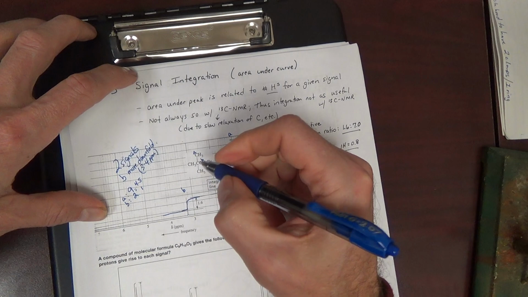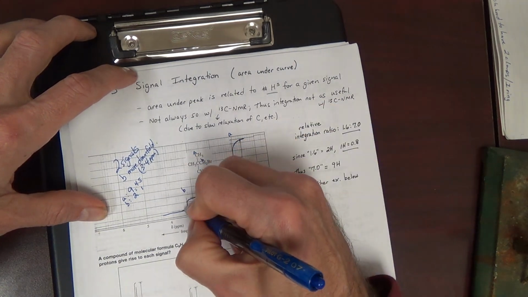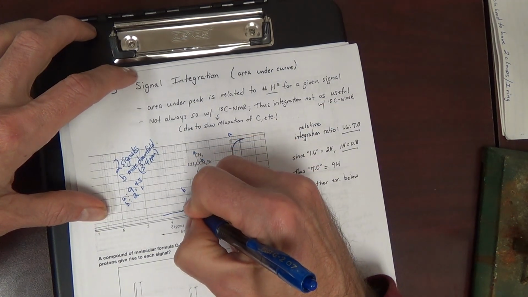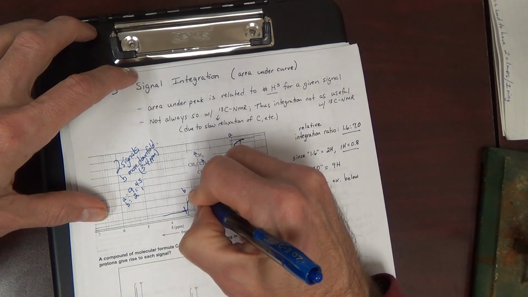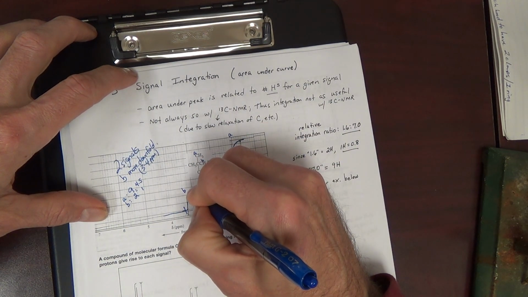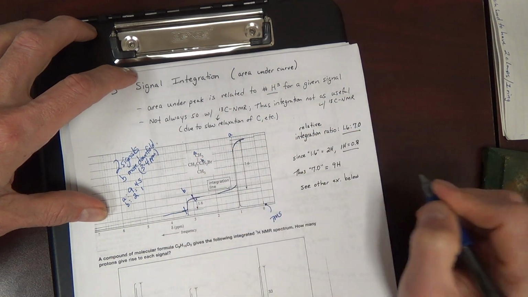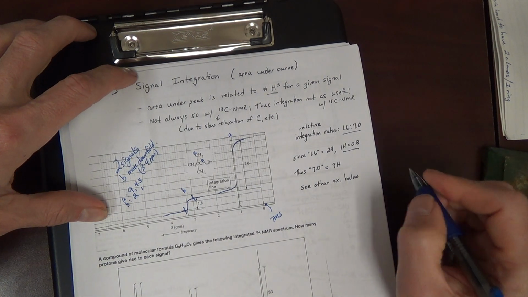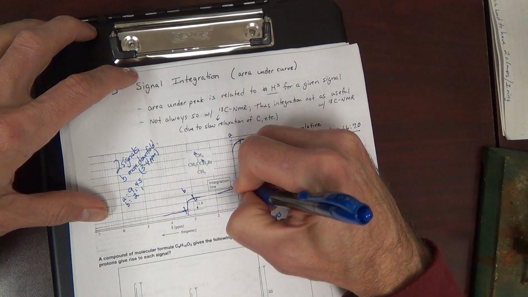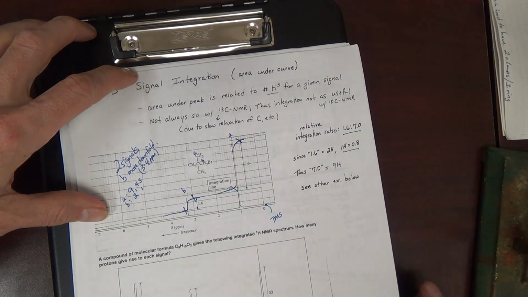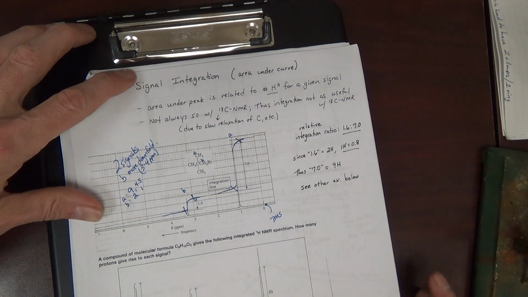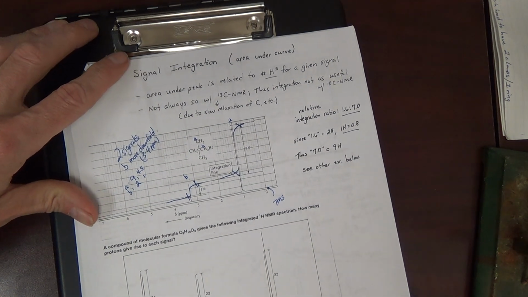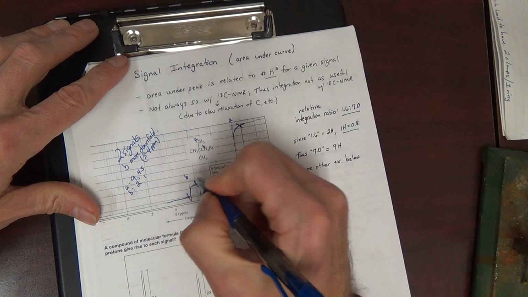Basically you chop that line from where it starts rising to where it flattens out. Boom and boom. And then you measure that, all right?